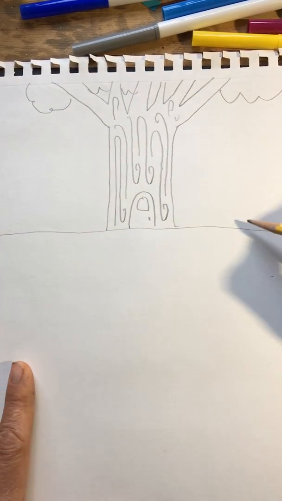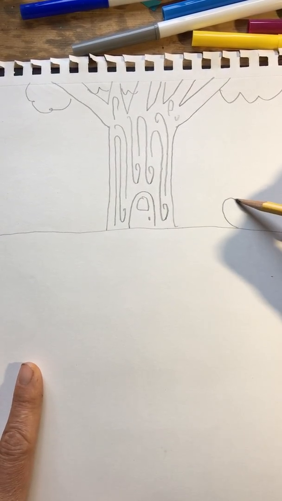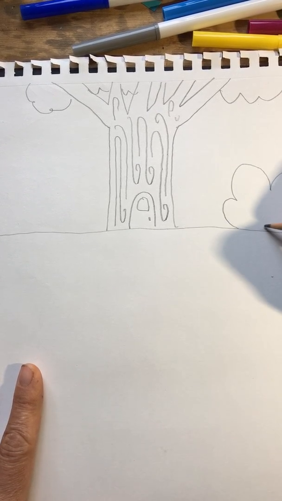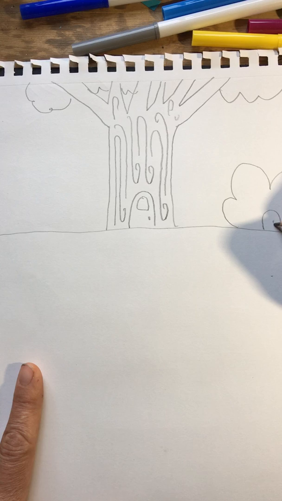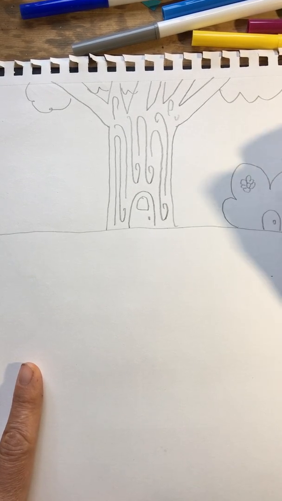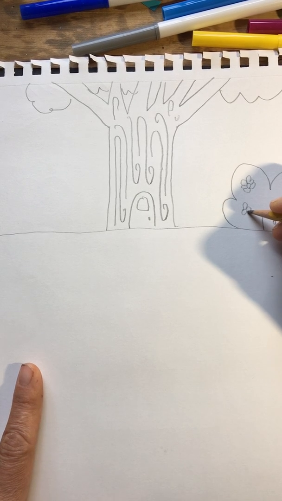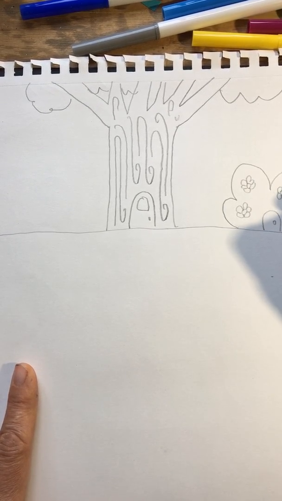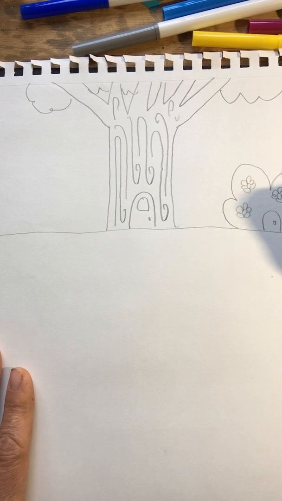Now I think I want to give them another entrance, so maybe what I'll do is I'll create a really big bush over here, and then I'll put another door, and then maybe this bush has some flowers on. Now to me, what makes an illustration like this the most interesting is by adding all these sweet little details that you might be prone to see when you're outside.